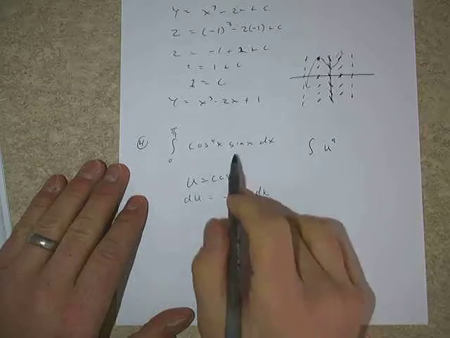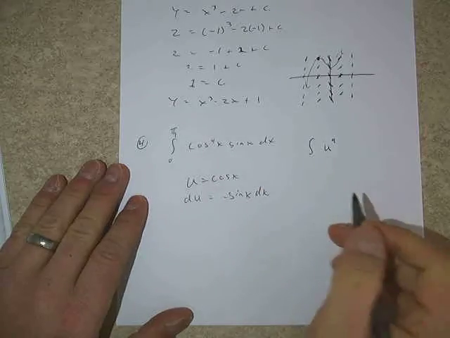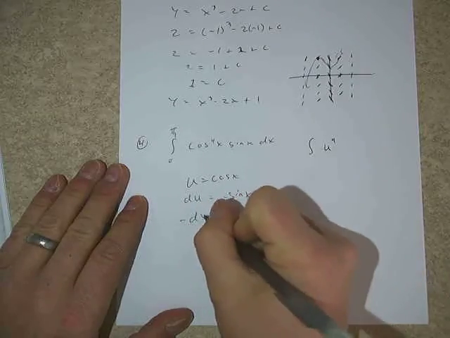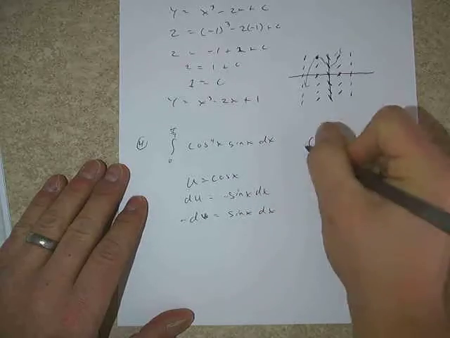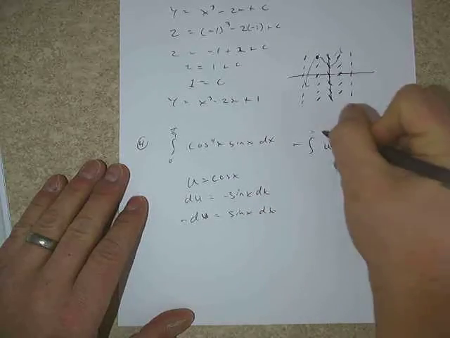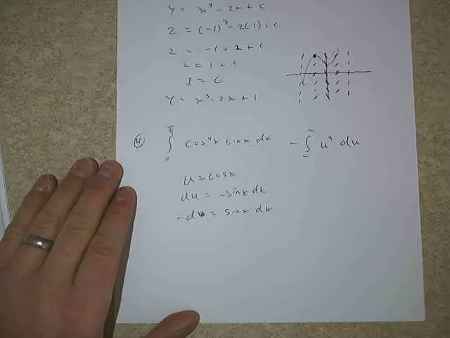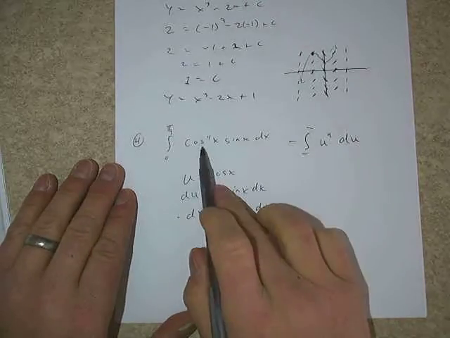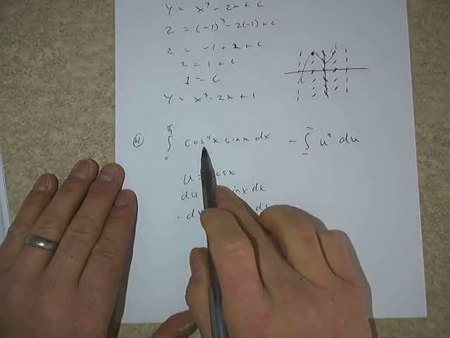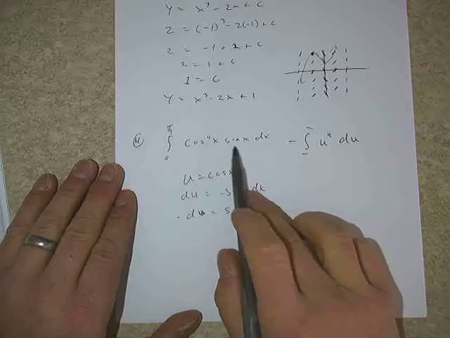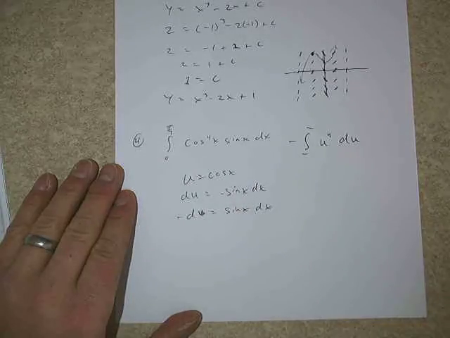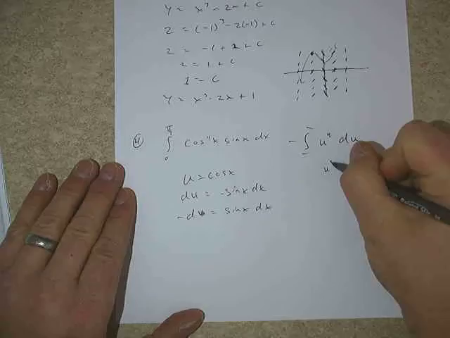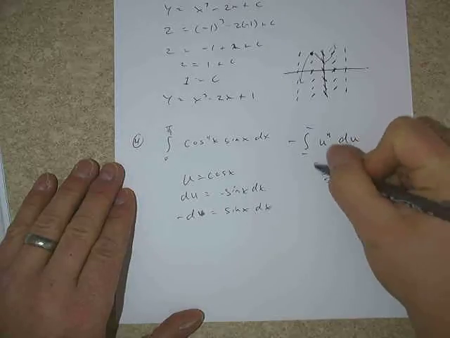And my negative sine x dx, I have that right here, except it's positive. So if I just make it negative du equals sine x dx, I can replace that whole thing with negative du. So ultimately our integral would look like that, wouldn't it? I replace cosine x with u, that would mean u to the 4th. Sine x dx is equal to negative du. So if I can get those out of there and put in du and the negative, anti-differentiate, I get u to the 5th over 5.